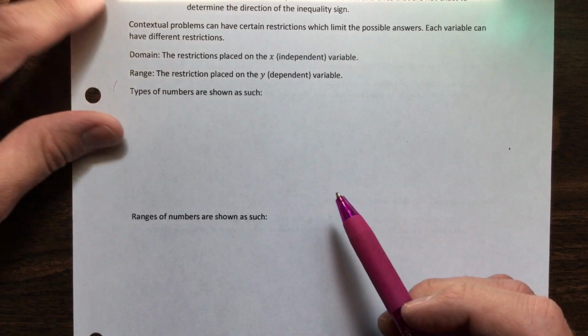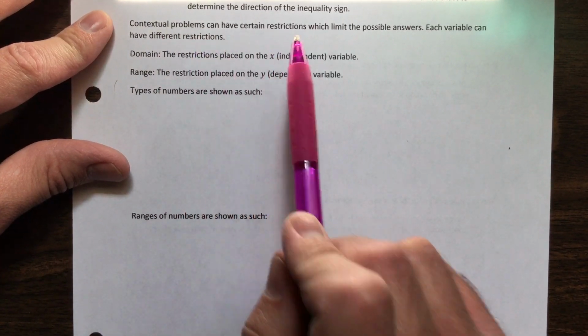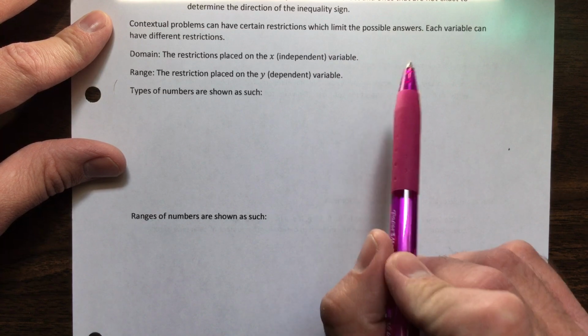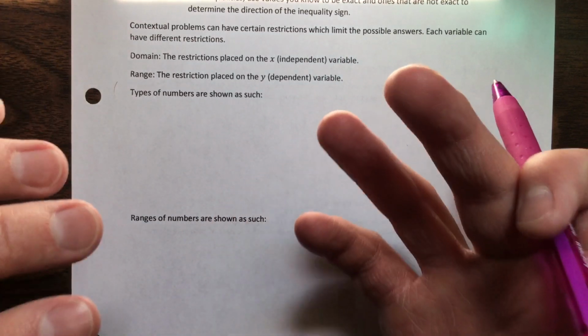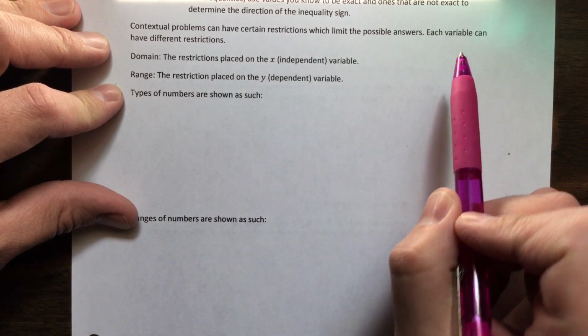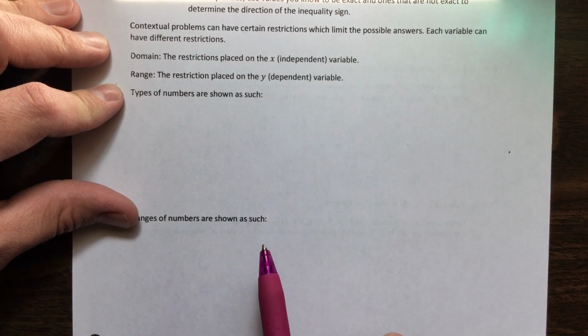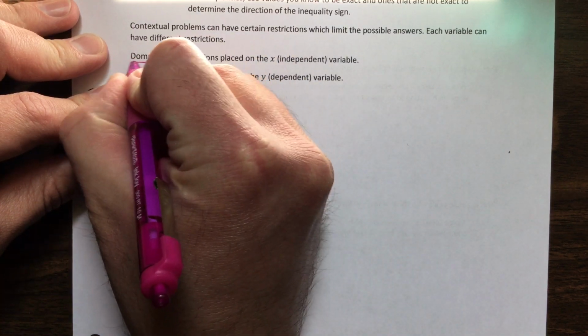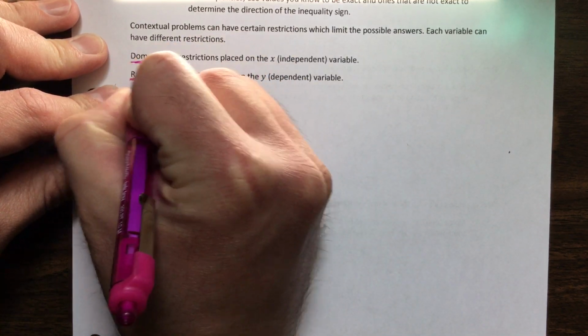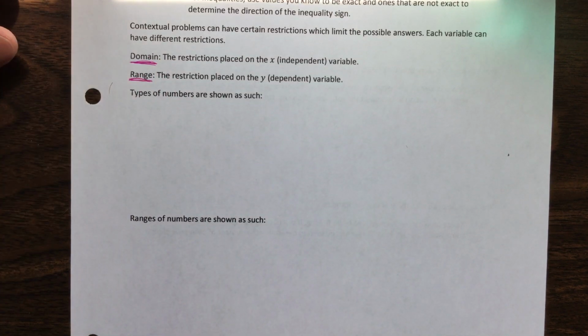As I mentioned in the previous example, contextual problems have certain restrictions which may limit the possible answers. So whether it's going to be a positive number or negative numbers, or if there's going to be decimals or not, and each variable can have different restrictions to it. And so we're going to look at two big words here. Well, I guess they're not really big, but they are pretty important, and that is domain and range.